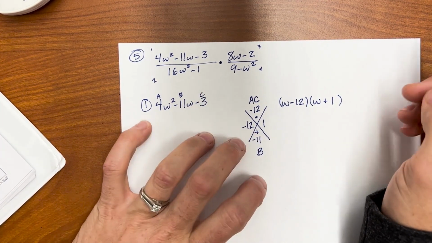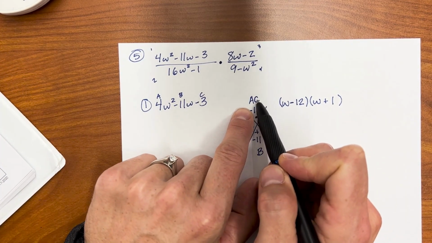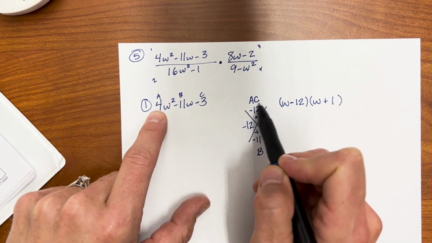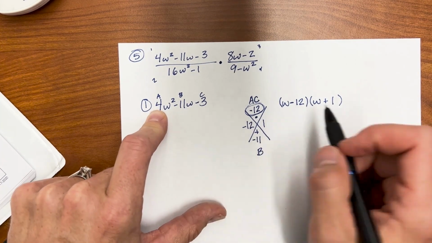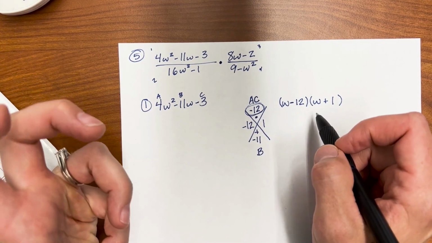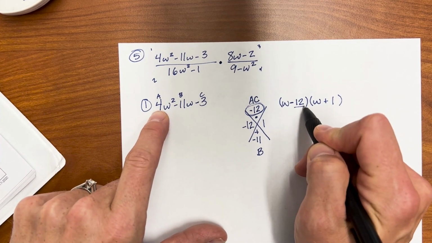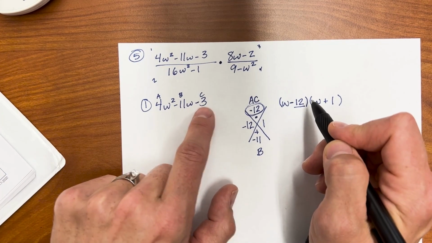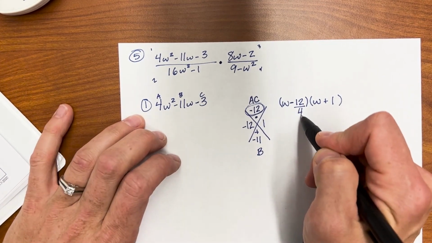But I'm not done yet because my first move was to multiply C by A, to multiply by 4 to get this right here. So before I move on, I have to undo that by using an inverse operation. The inverse operation is division. I multiplied my last number by 4, so I have to divide the last number in each of these by 4.